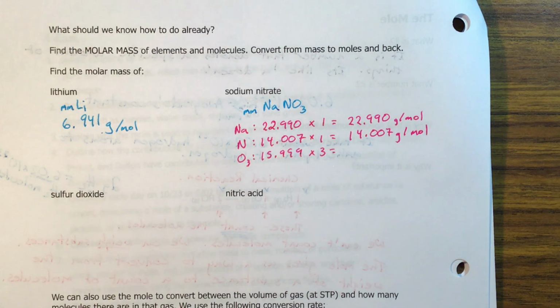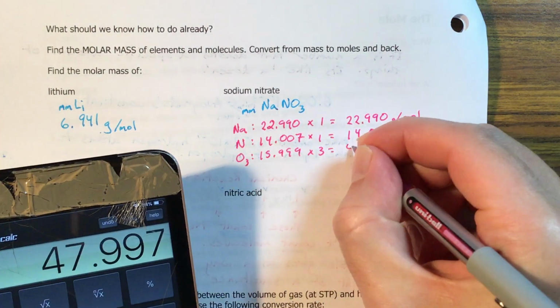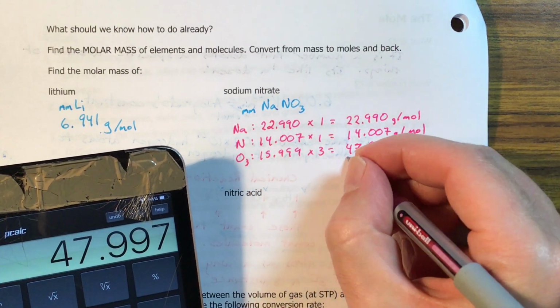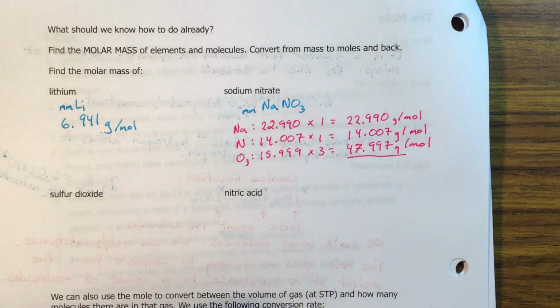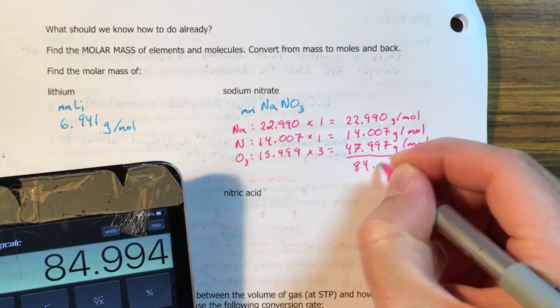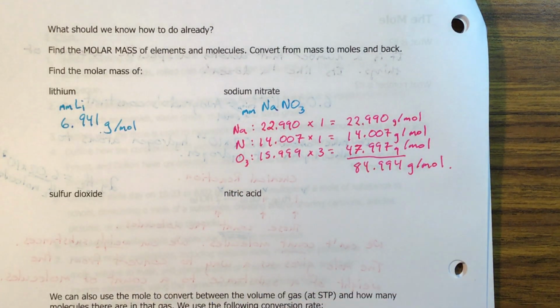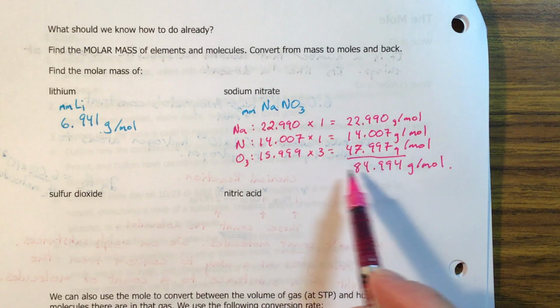So here we go. 15.999 times 3 is equal to 47.997 grams per mole. So the total molar mass for NaNO3 is that plus 14.007 plus 22.990, which is 84.994 grams per mole. So we get our NaNO3. We need 1 mole of NaNO3, so we need to weigh out that much NaNO3.